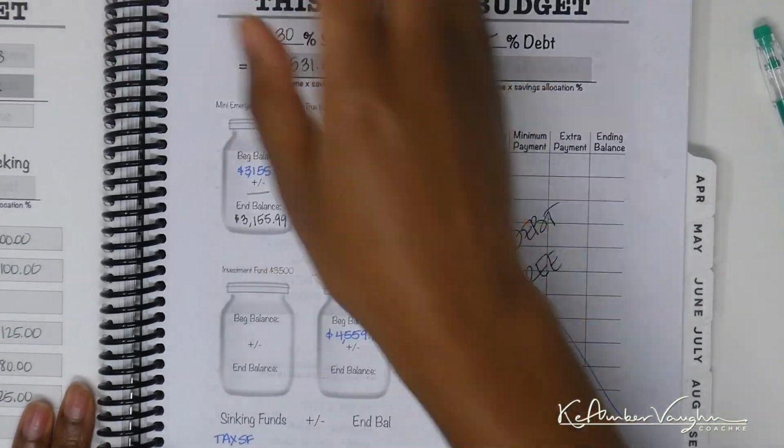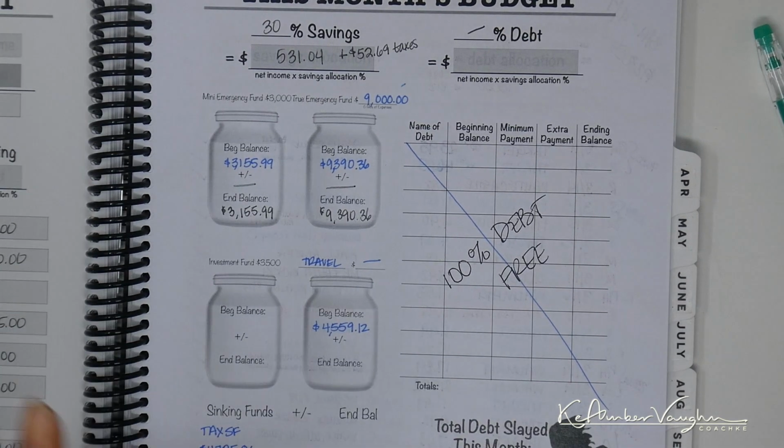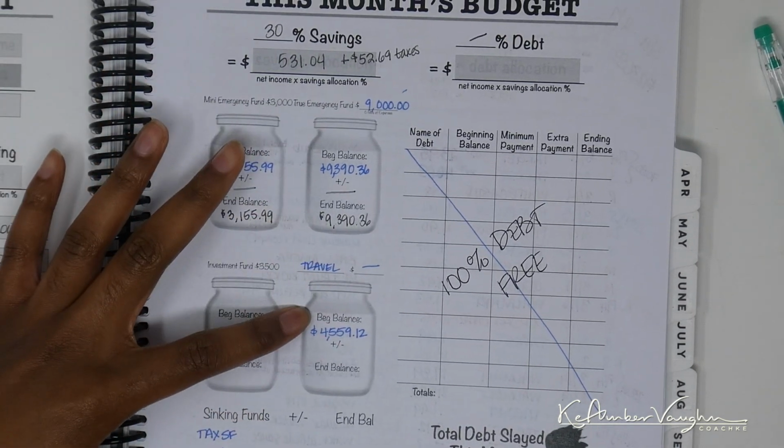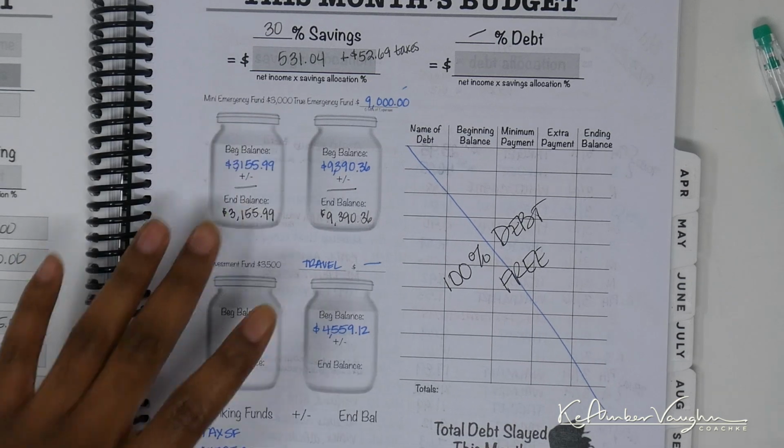All right, let's get back to March. If you guys missed my March budget results, I'll link that up in the eye in the sky as well. Okay, so next let's go ahead down to the travel fund.